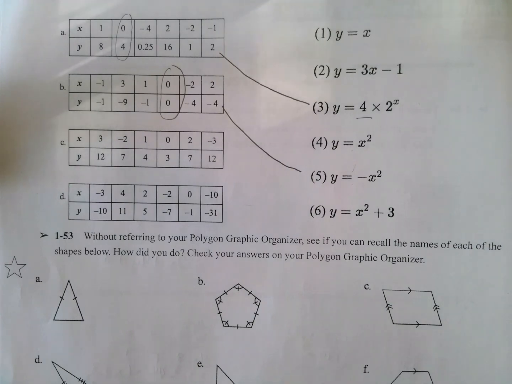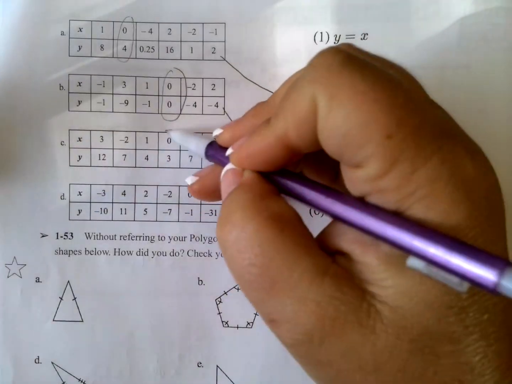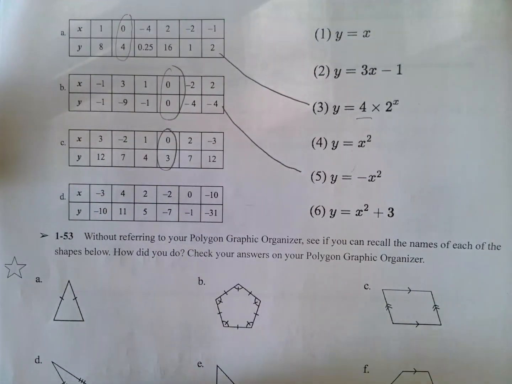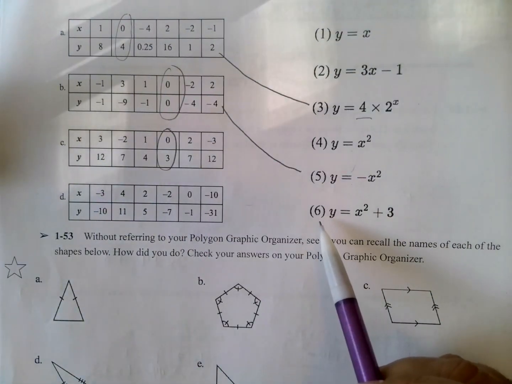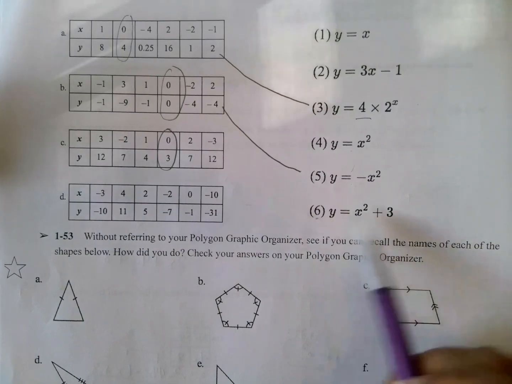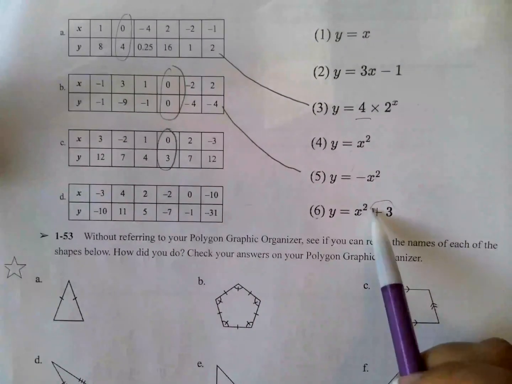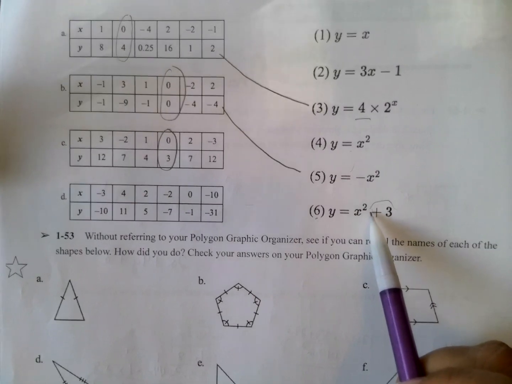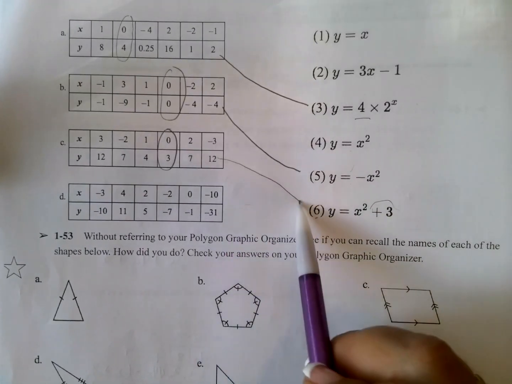Okay. C, my starting value is at 3. And let's see, I can see 6 right here has a starting value at plus 3. So C and 6 go together.